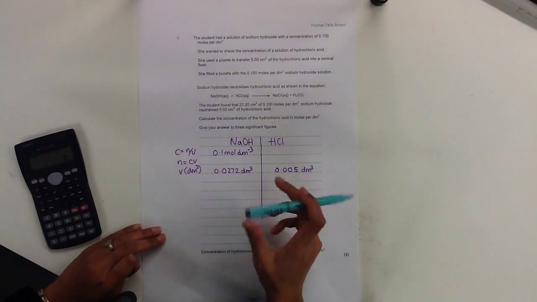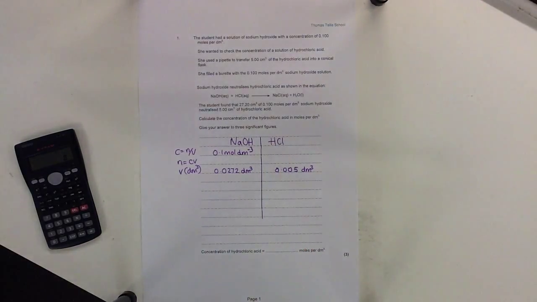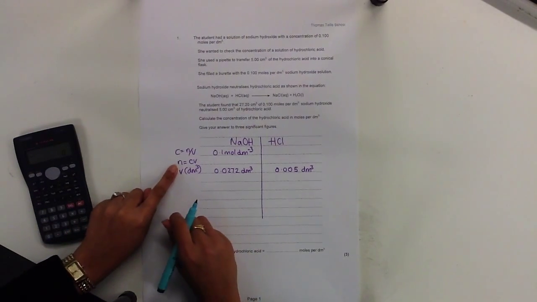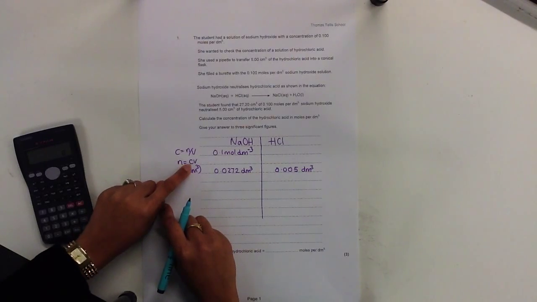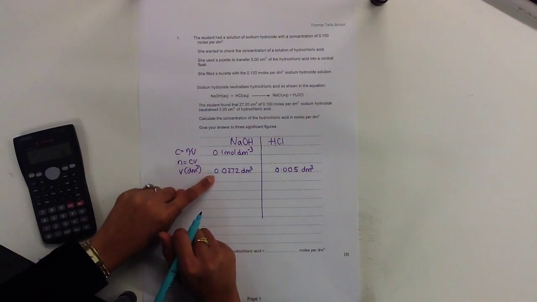In order to work out the final thing, which is the concentration of hydrochloric acid, there are 3 very simple steps we need to take. The first step is to work out the number of moles of sodium hydroxide. To do this, I do concentration times volume. That's my concentration, that's my volume.